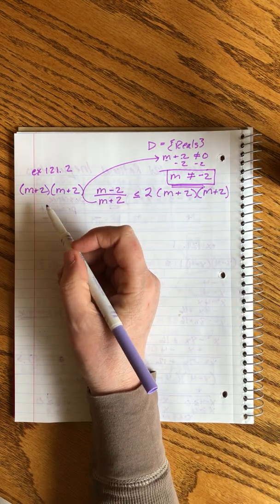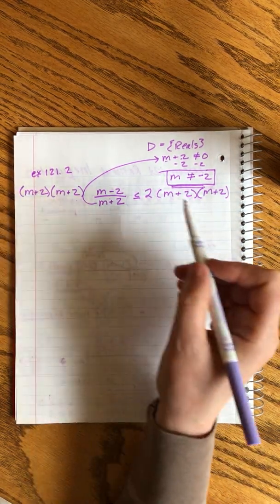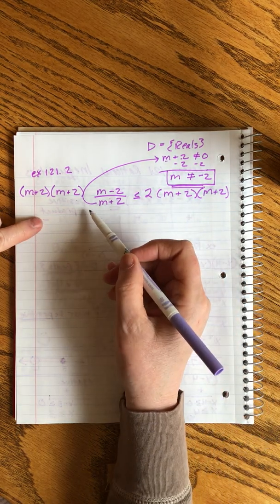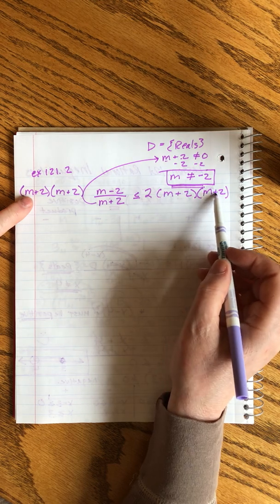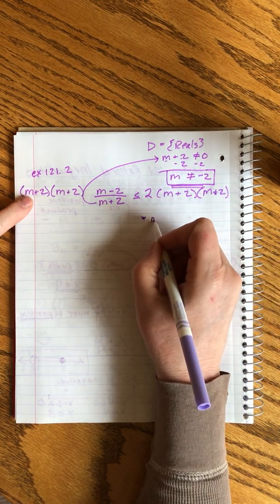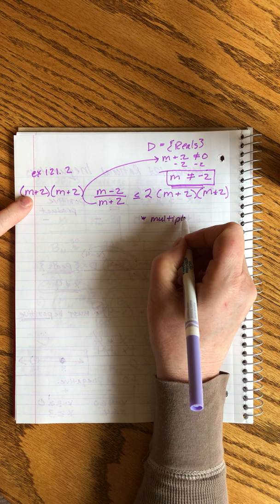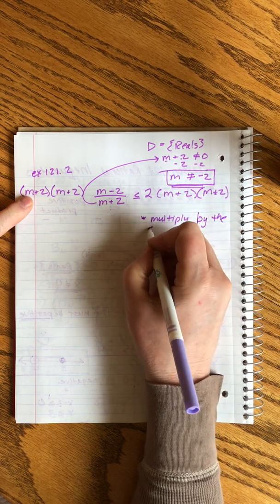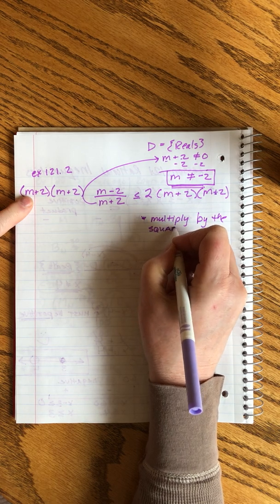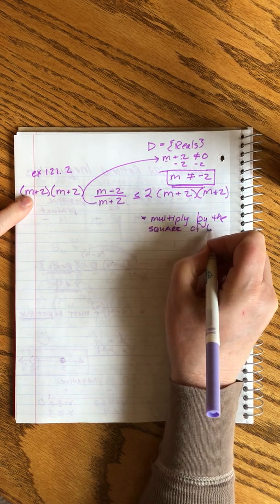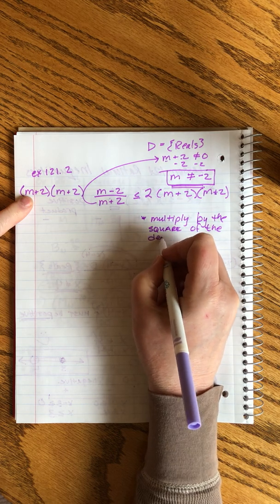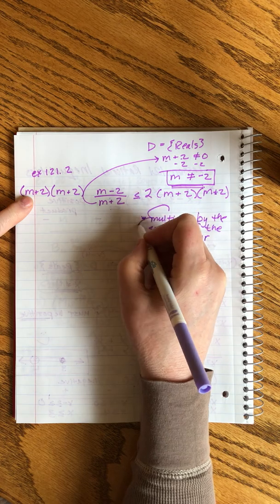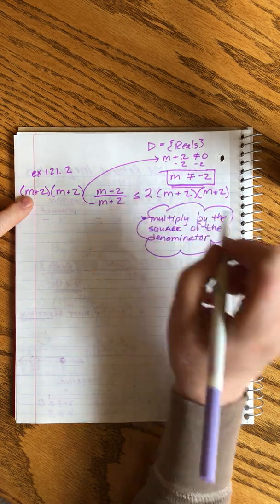And again, if you want to, you can just write this as a square, but I like to write it out so that when you cancel, you can see what you're doing. All right, so now we're multiplying by the square of the denominator. I'm going to write that because that's a helpful hint. Multiply by the square of the denominator. Puffy cloud of helpful knowledge.